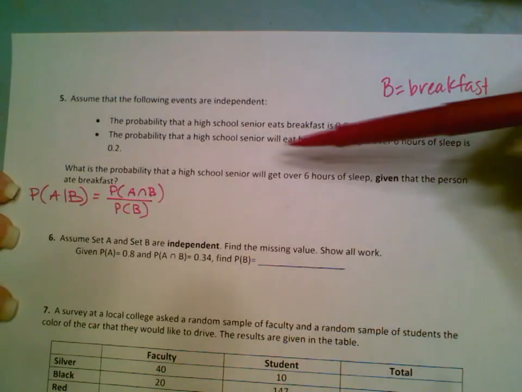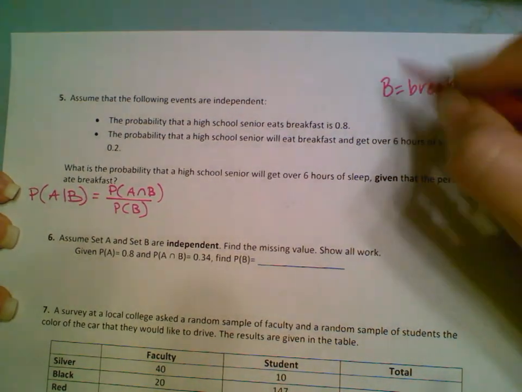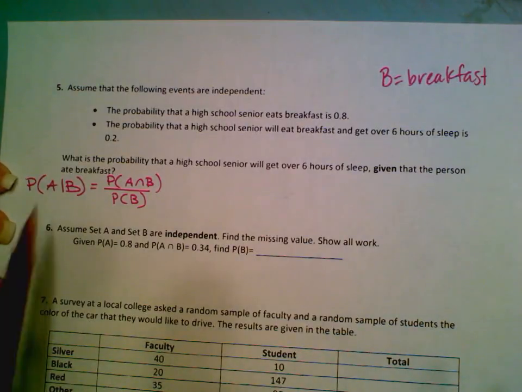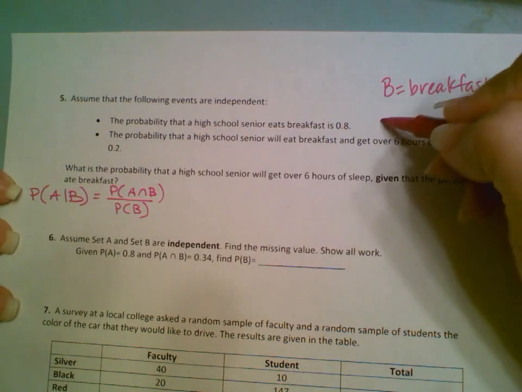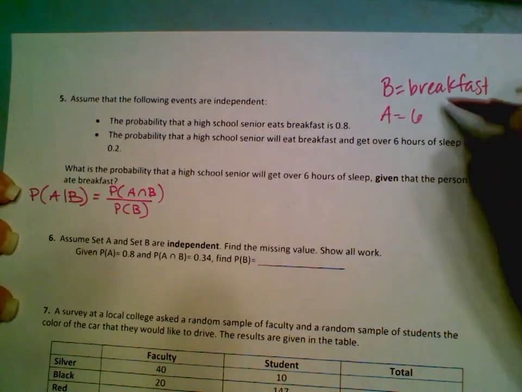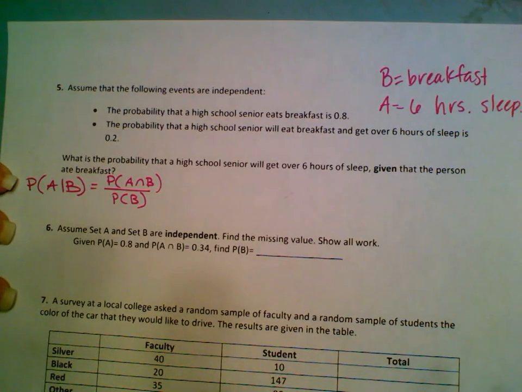And before that, a senior will get over 6 hours of sleep. So I'll say that's my A, because I'm A given B. So 6 hours of sleep given that they eat breakfast. So A will be 6 hours of sleep. So then I can assign all of my probabilities.